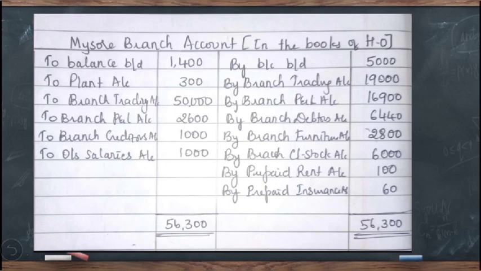After that, we have to see all the entries. Wherever the branch account is debited or credited, the same items have to be recorded here. In the first adjusting entry, we have written branch account debit to plant account. So the entry is posted here, that is 300 rupees. After that, for incorporating the debit items of the branch trading account, we had written branch trading account debit to branch account. So here we have written 19,000. Then for incorporating the credit item, we had written branch account debit to branch trading account 50,000 amount.